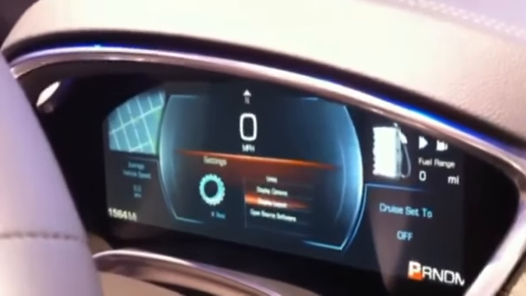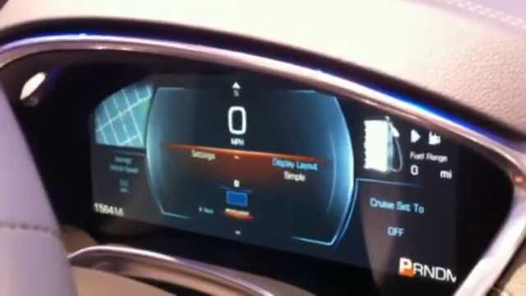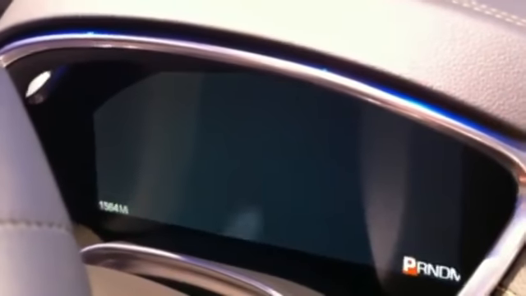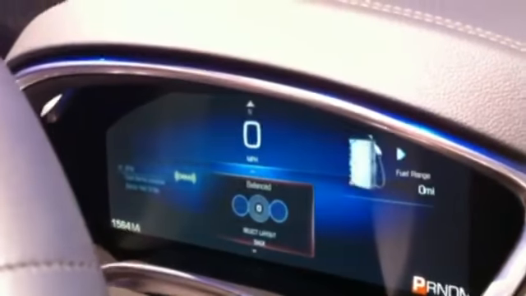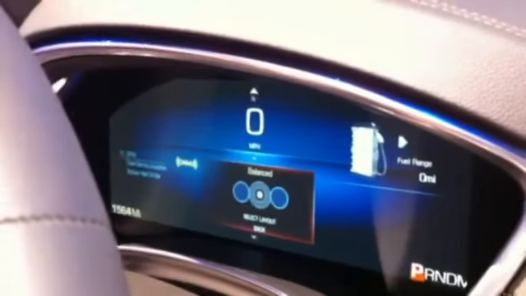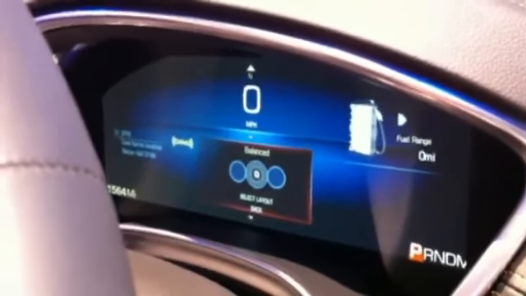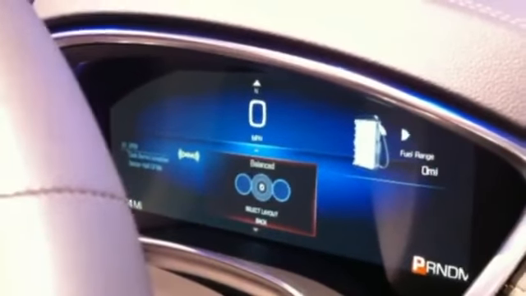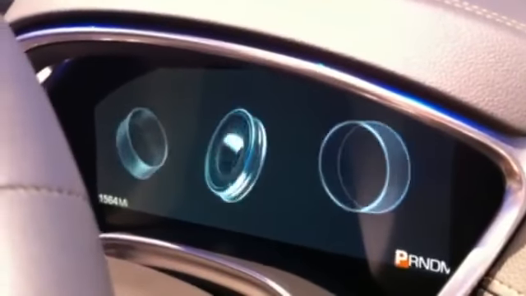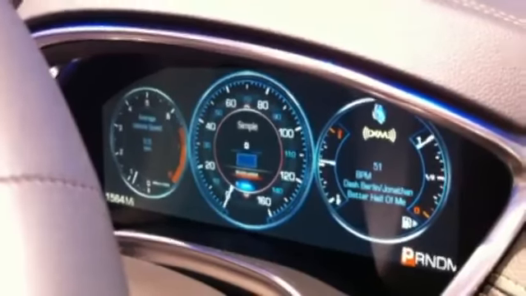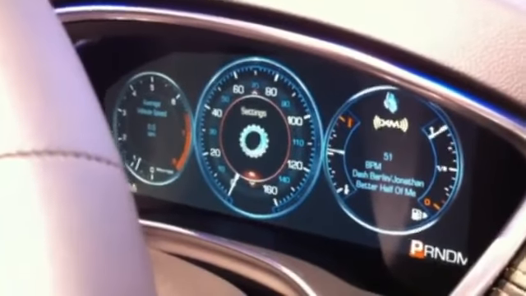And then I can change my layout. So if I go in here, I can see I've got display layouts. I can have a simple layout. So this has just a driver information center in the middle, a simple digital speedo. Got my now playing audio information, and then my fuel range on the side. And I can change maybe to the balanced look or the classic layout. So this is 3 gauges.